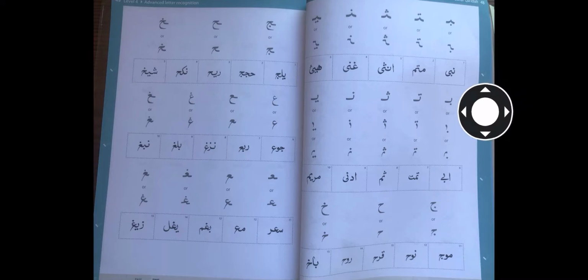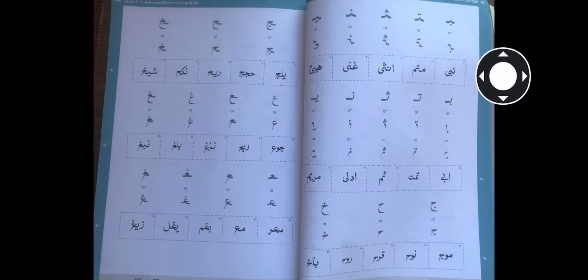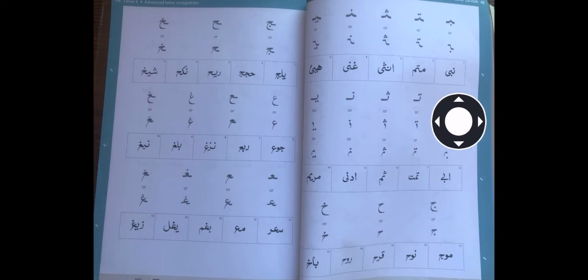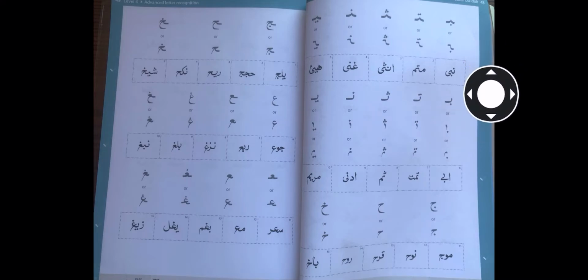I hope you are all doing well. And I hope you have been practicing and going through your sabak. Very quickly, let's recap the sabak we did on Thursday.